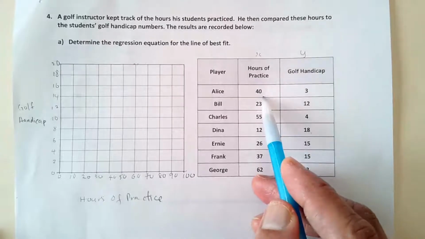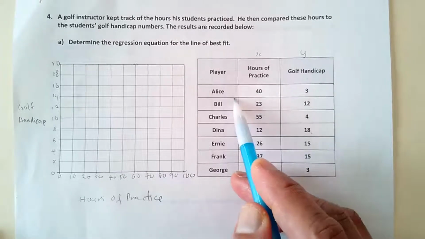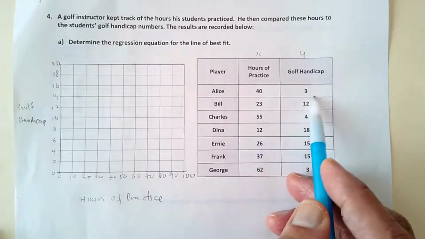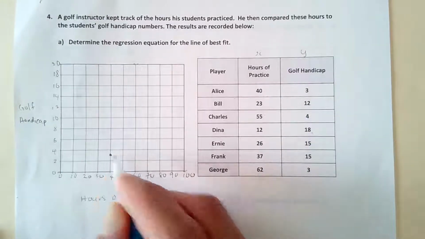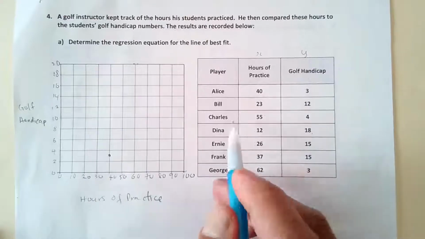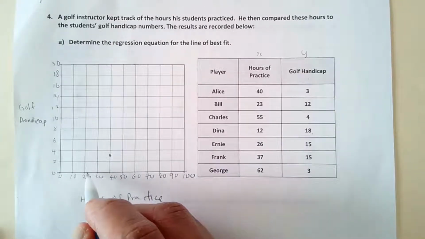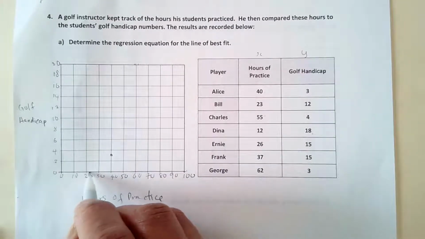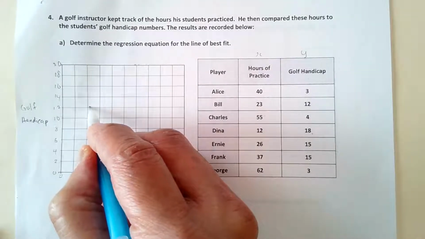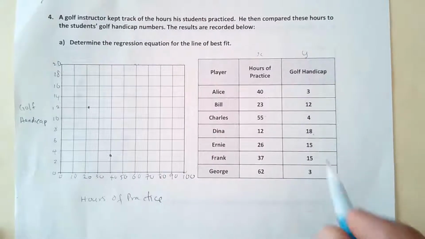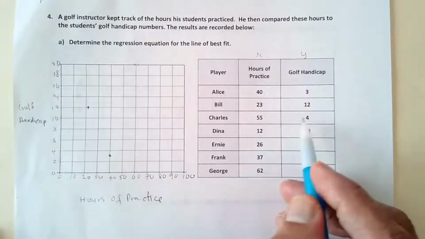I now plot my points. Alice, who has 40 hours of practice, is a 3 handicap, so 40 hours at 3 handicap at that point there. Bill, 23 at 12, which would be approximately up here. Charles, 55 at 4.